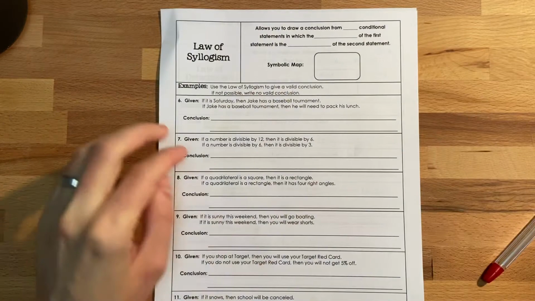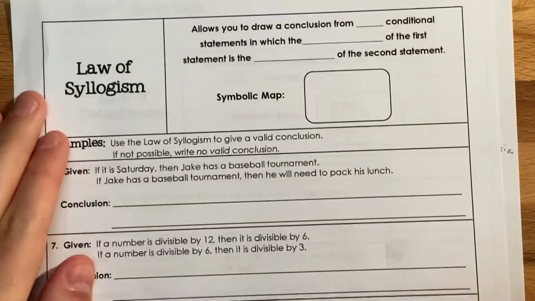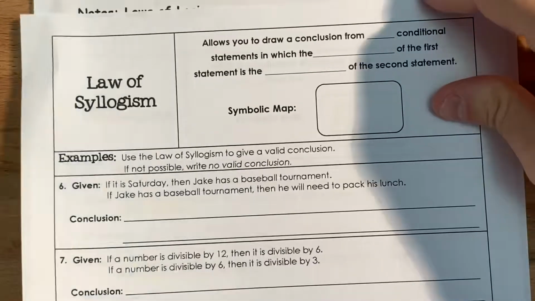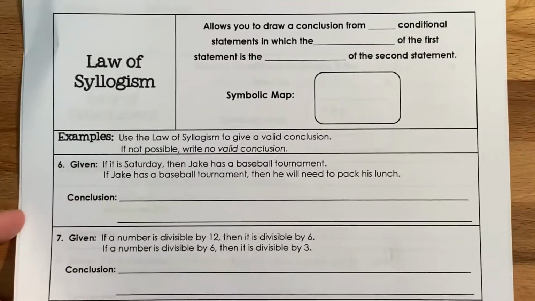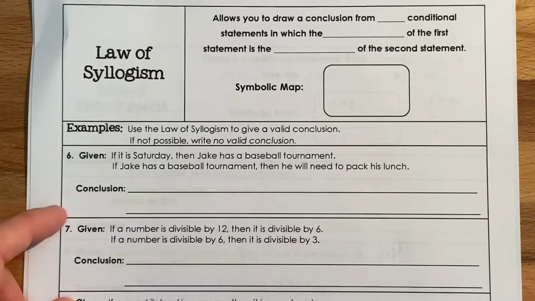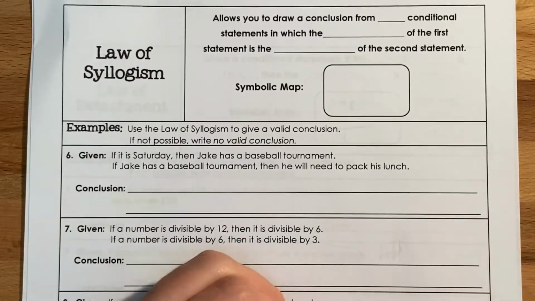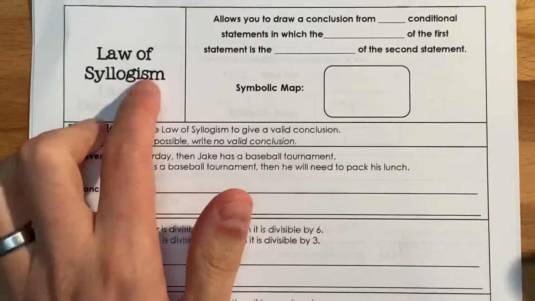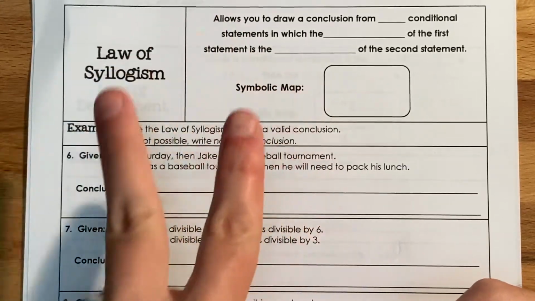This time we are talking about the law of syllogism. In a different video I talked about the law of detachment. This is the law of syllogism. It's a little longer in what it looks like, but it makes just as much sense. I don't know, to me it makes sense. I like this one better, to be honest. The law of syllogism allows you to draw a conclusion from two different conditionals.